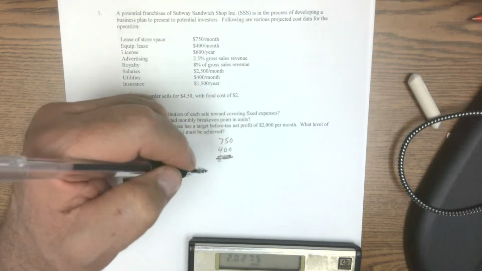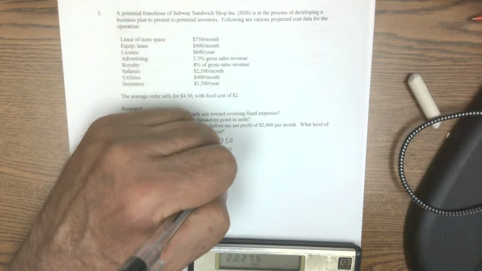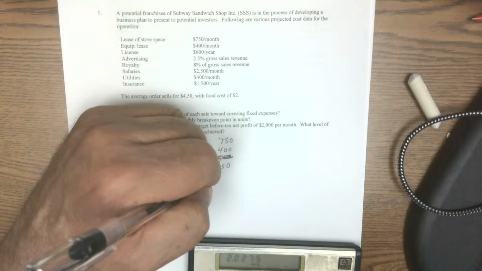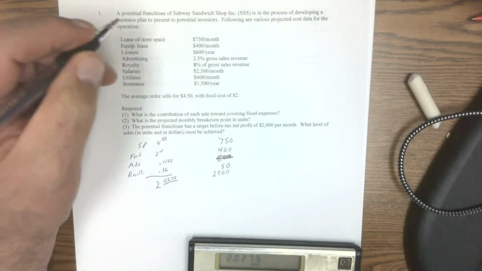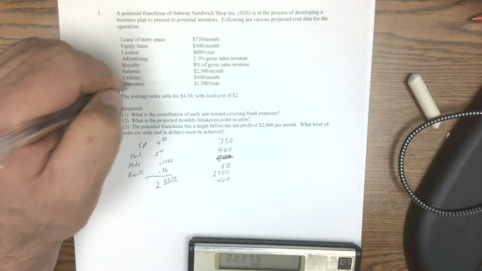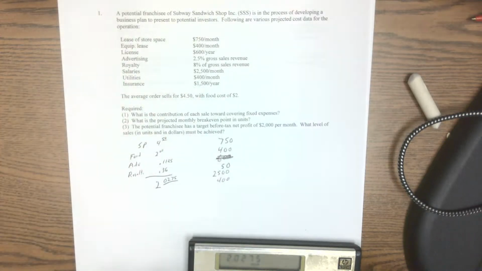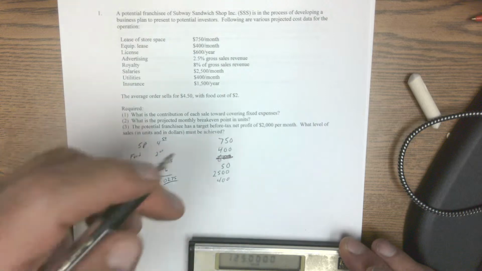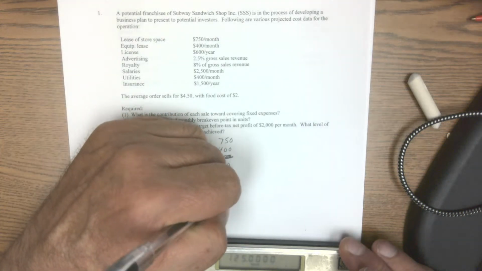Let's see. So $600 per year would be $50 per month. Salaries $2,500 per month. Utilities $400 per month, and insurance $1,500 per year is going to be $125 per month.